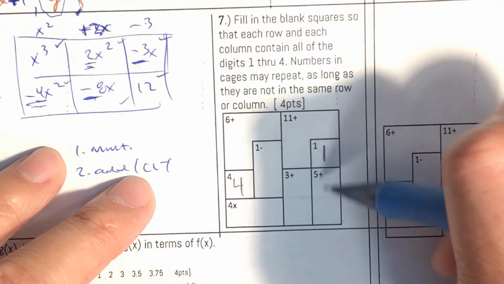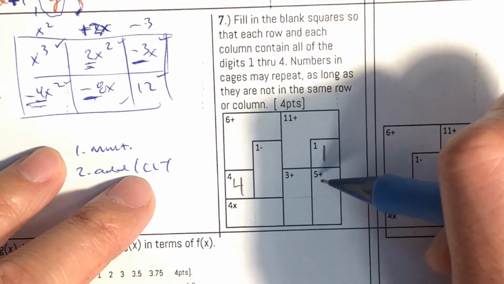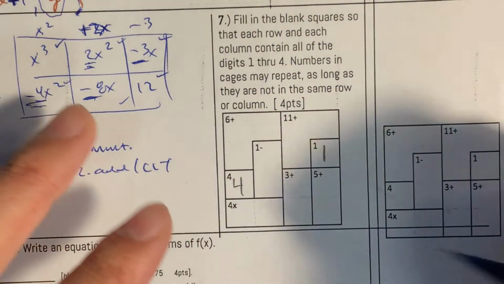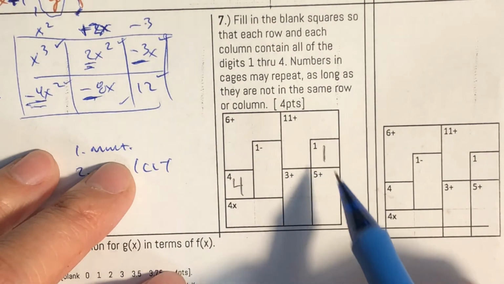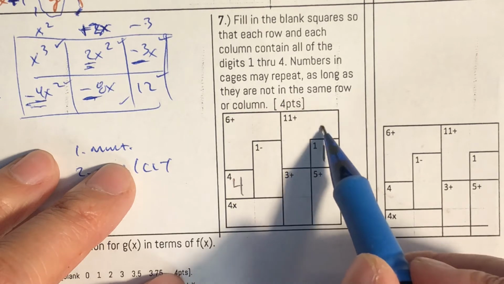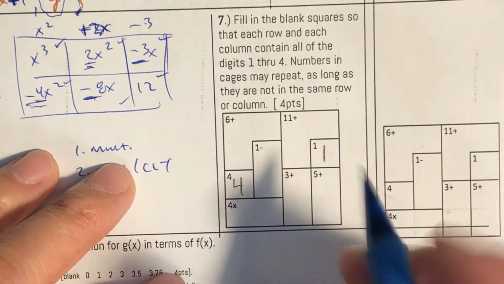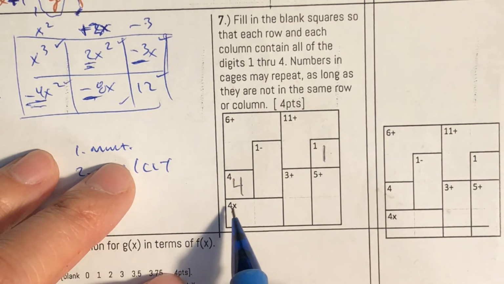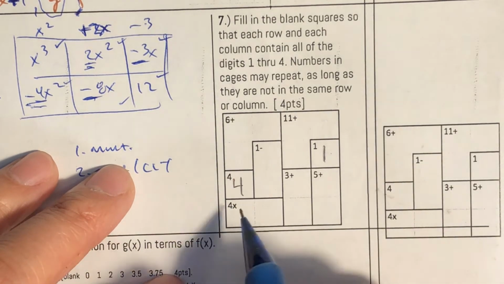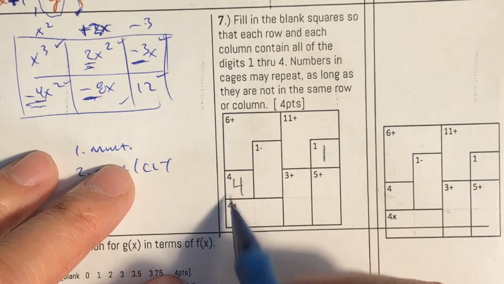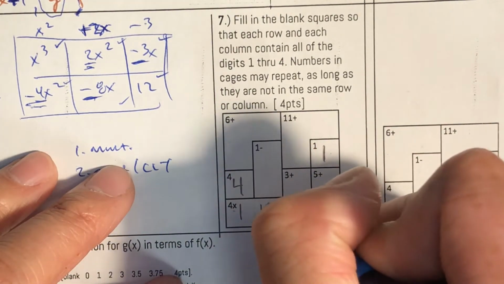And I need to think of two numbers here that add up to be 5. I'll be guessing at this point, 2 and 3 or 3 and 1. I can use 4 and 1, but I can't use 1 because I already have a 1 here. So let's try this one. Two numbers that multiply to be 4. They can't be 2 and 2 because it would be repeating numbers here. So it has to be 4 and 1, and I can't put a 4 here because it's repeating. So I'm going to have to put 1 and then a 4.